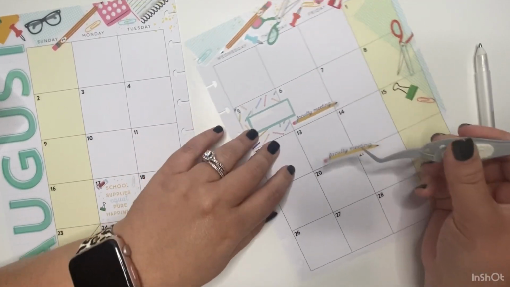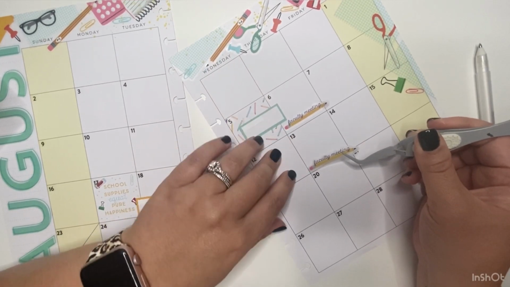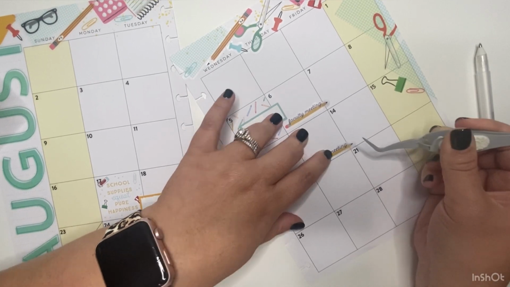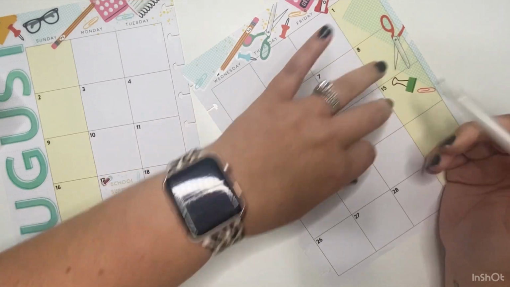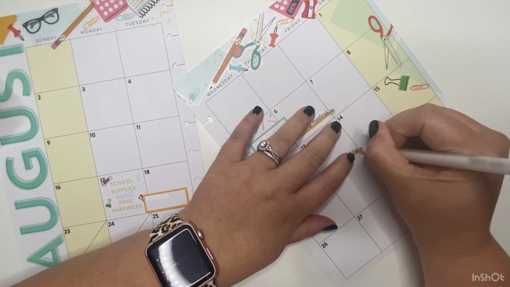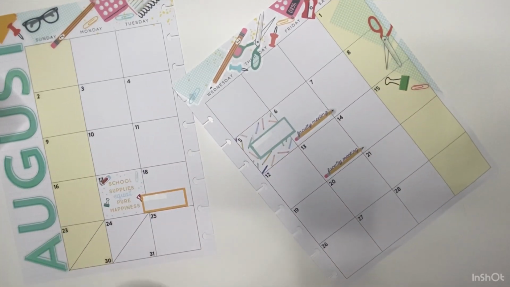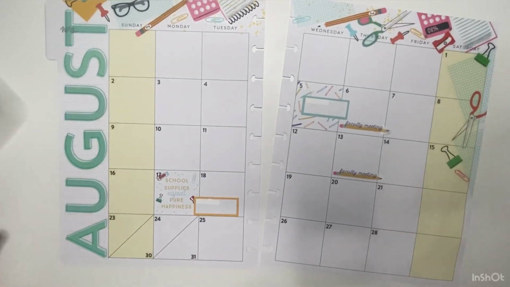I learned it from According to Ali, which if you don't know her, you should go give her a follow. She is amazing. There we go. And then the same thing. Do let that dry before you place the sticker down, because then it just sticks to the sticker.